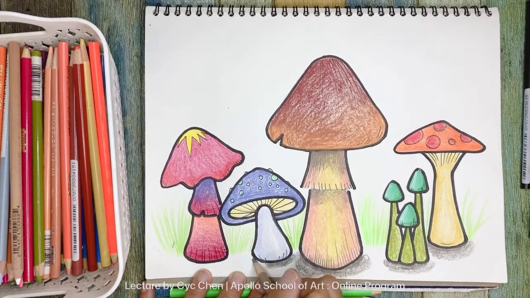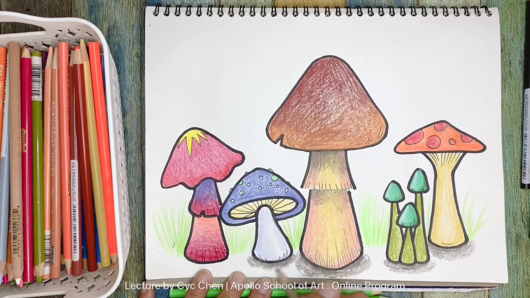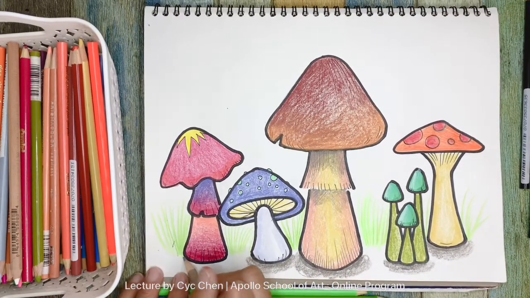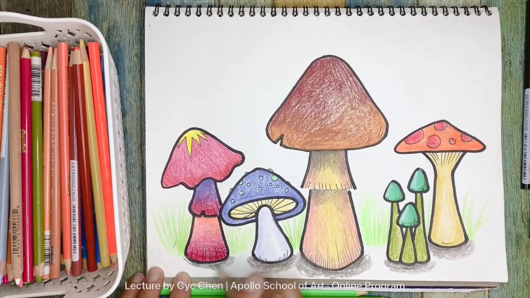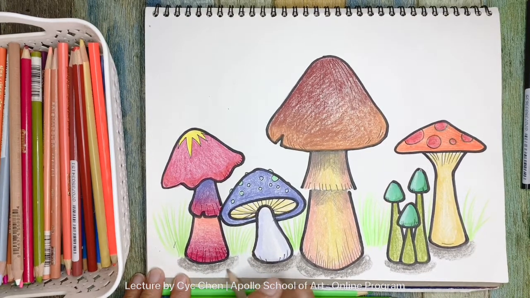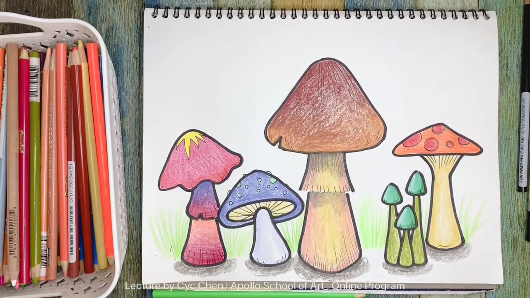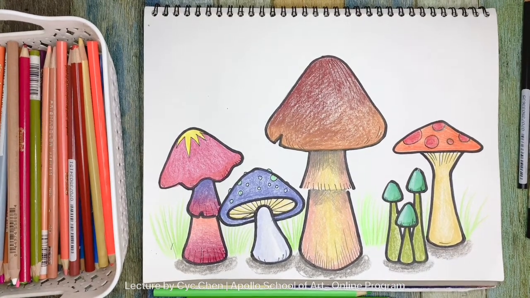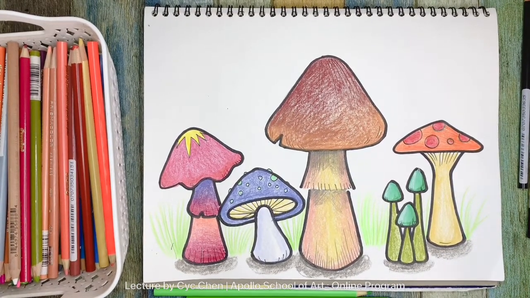Okay, we have 2 more. My last one. See, I didn't make the shadow big, just slightly under. Okay, so when I've done the shadow, yeah, I'm finished. So feel free if you want to color more, like the sky, that will be your choice.